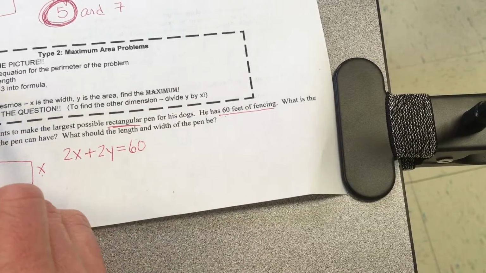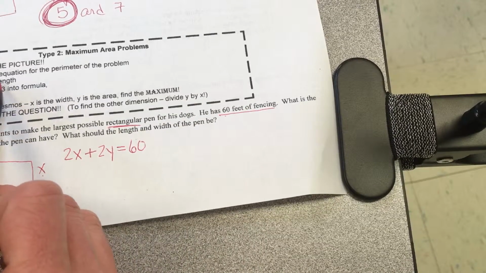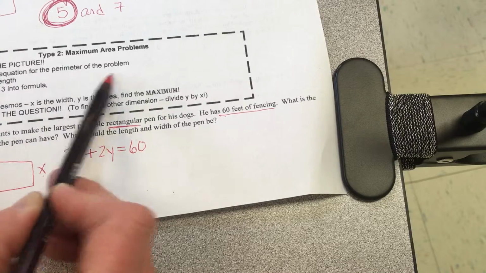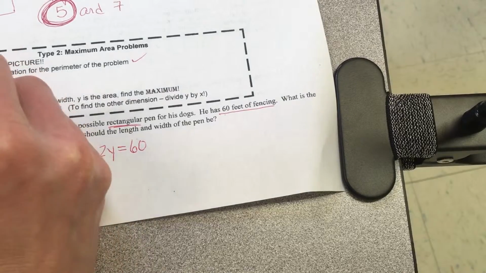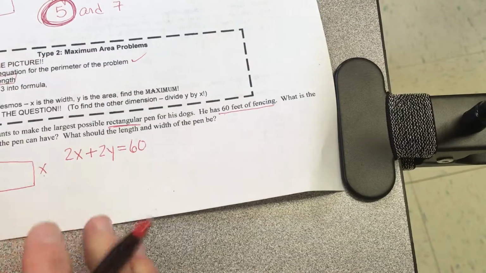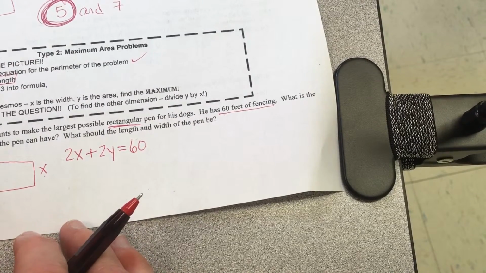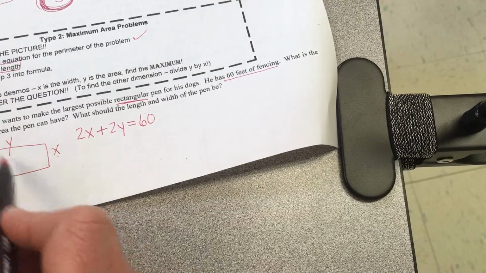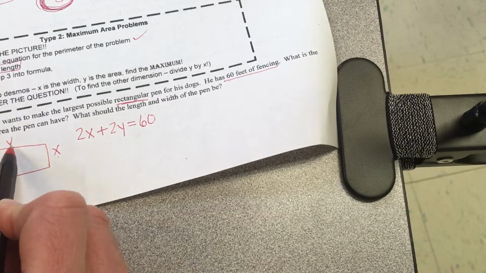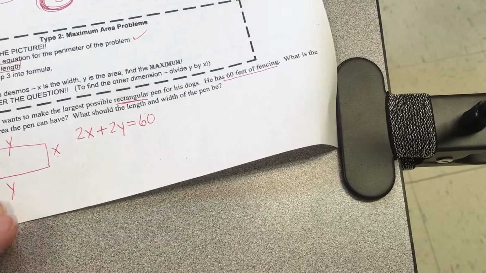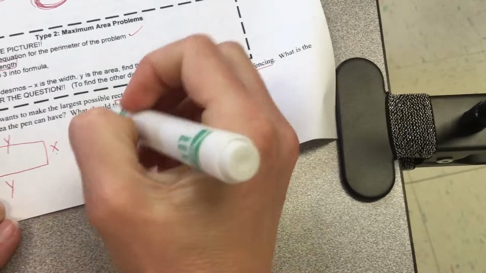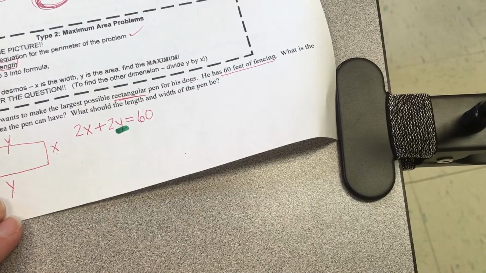All right, so I want to make sure that's step two. Write the equation for the perimeter of the problem. So we just did that, okay? All right, step three, solve for length. Solve for length. What variable is length? Y, okay? We haven't done this in this class, but you had to do it a lot in Math 1, where you have to get y by itself. Got to get y by itself.